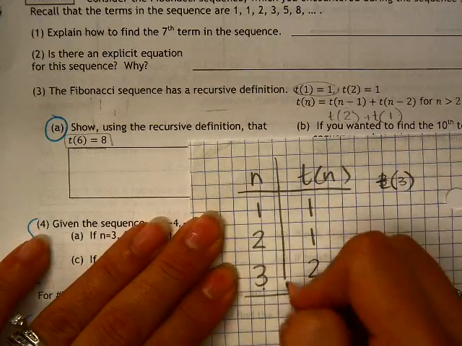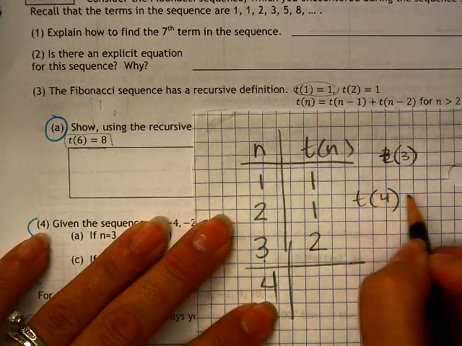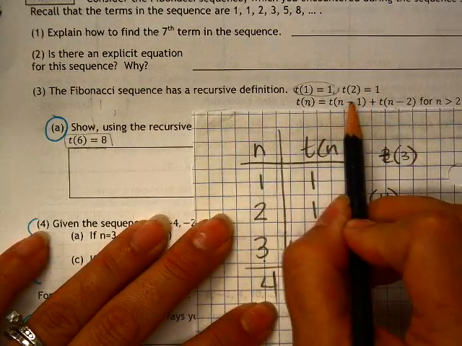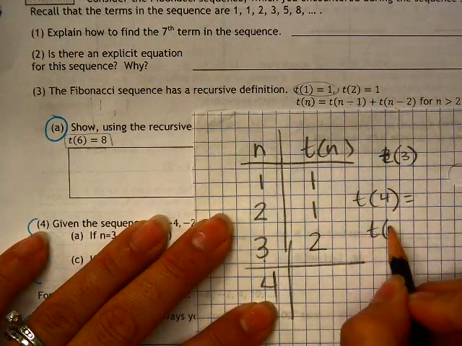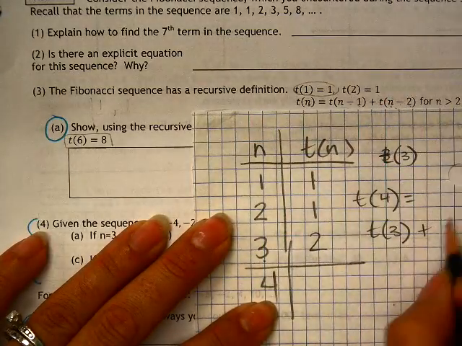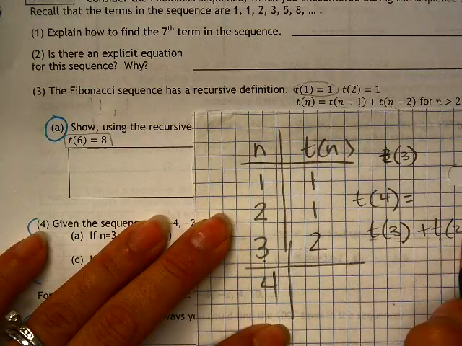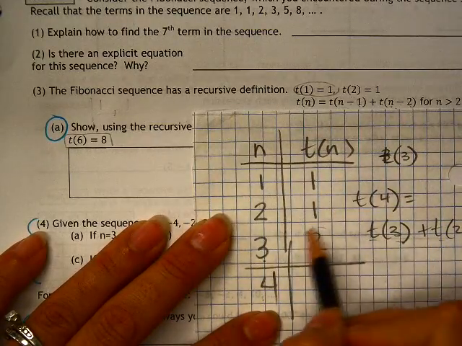Okay, so let's look at my fourth term. My fourth term, t of 4, is equal to t of 4 minus 1, which is 3, so I need t of 3, plus t of 4 minus 2, which is 2, so t of 2. So I need my third term plus my second term to get my fourth term. That means these two.